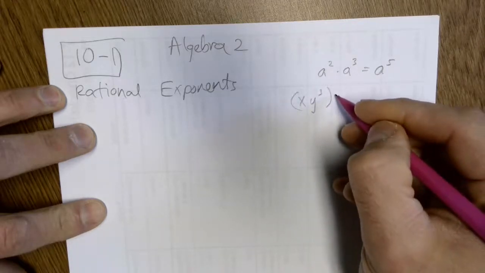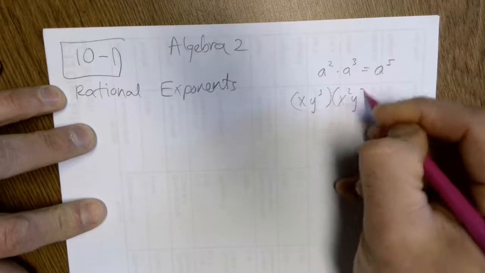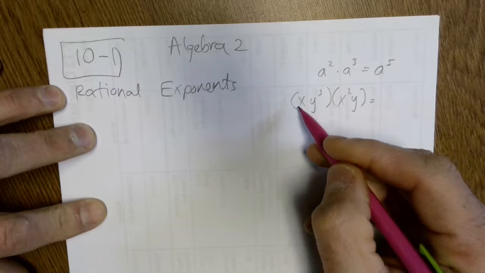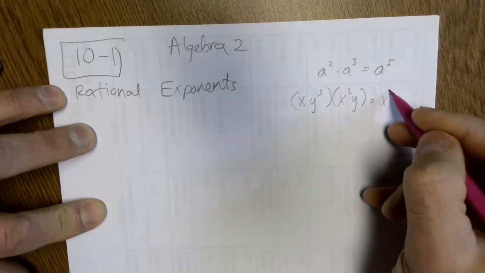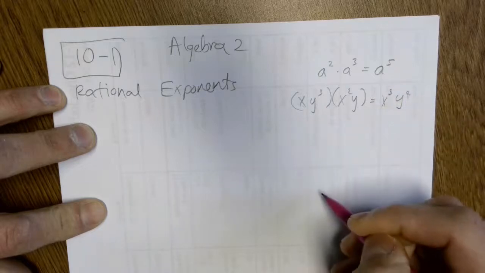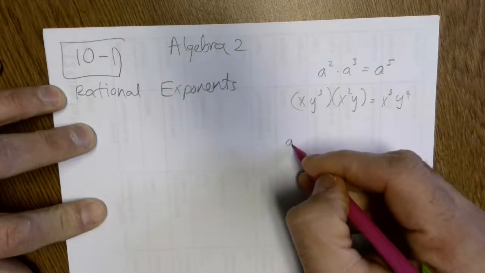Okay, xy cubed times x squared y. What do you do with this thing? Okay, you're going to do the x's separately and get x to the third. And then you're going to do the y's and get y to the fourth. Okay, good. Now try this one.